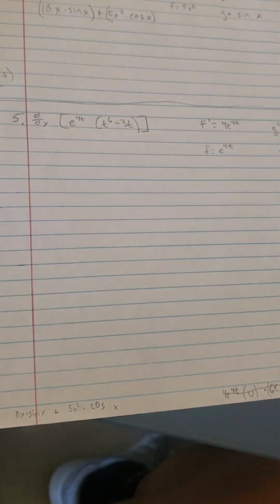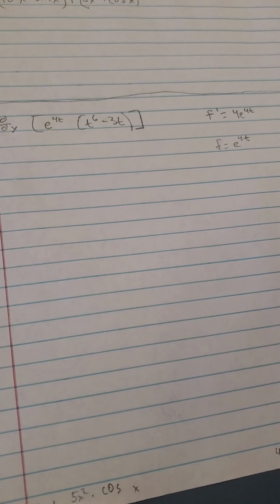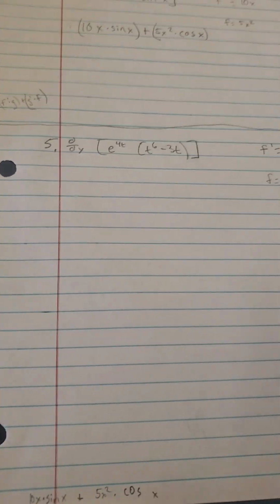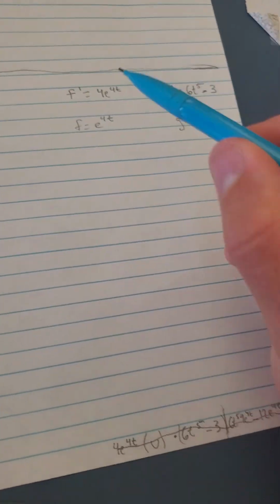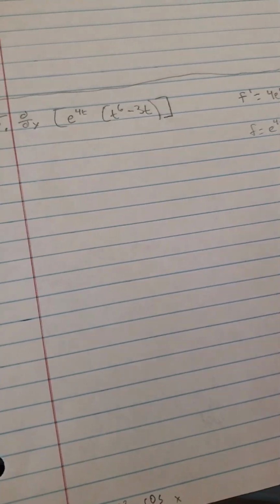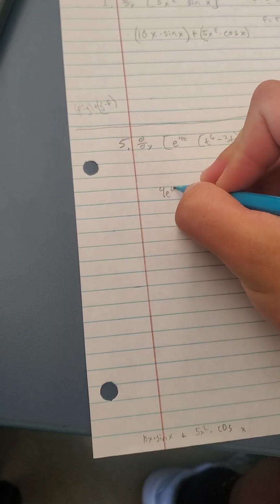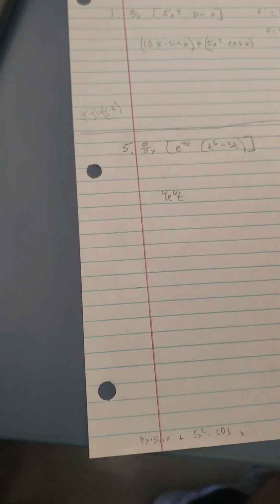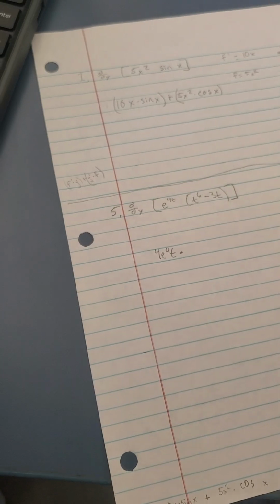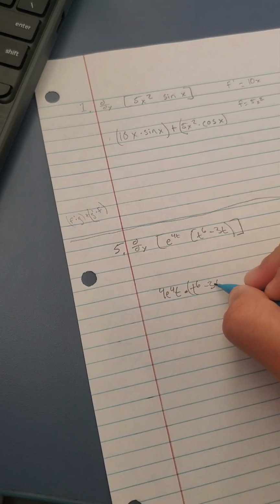So on to number 2, we have e to the 4t times t to the 6 minus 3t, and that will be additionally a product rule. And so I went ahead and wrote out the derivatives of f and g. So f is e to the 4t, and then g is this parentheses. So we'll go ahead and do the same thing, f prime times g plus g prime times f. So we have 4e to the 4t times t to the 6 minus 3t.